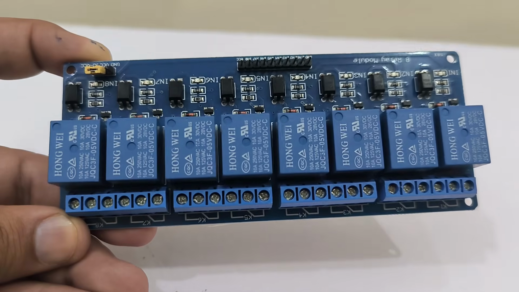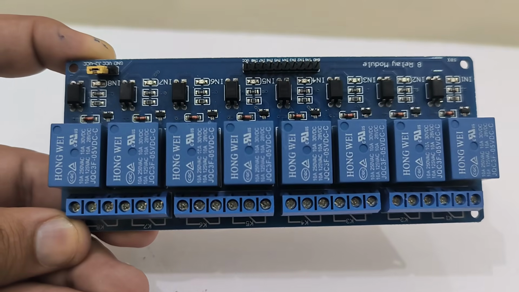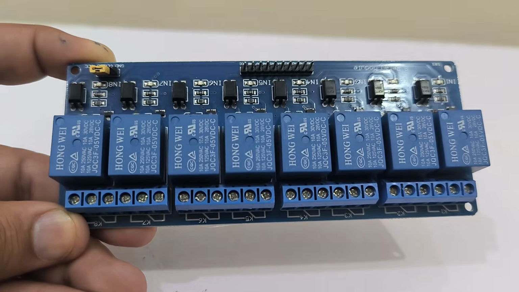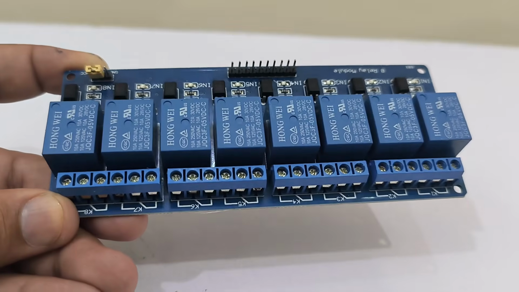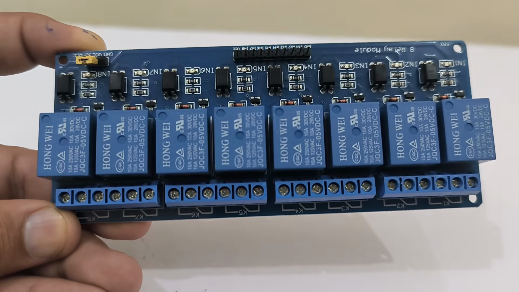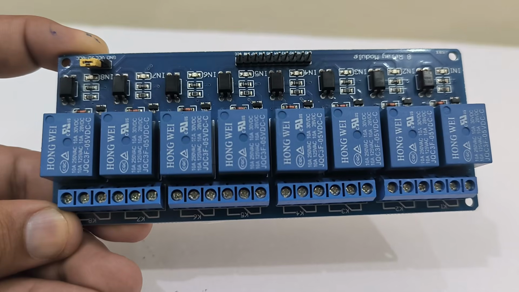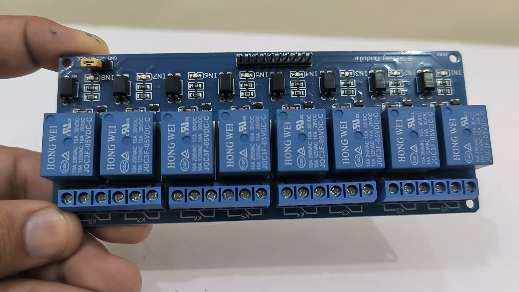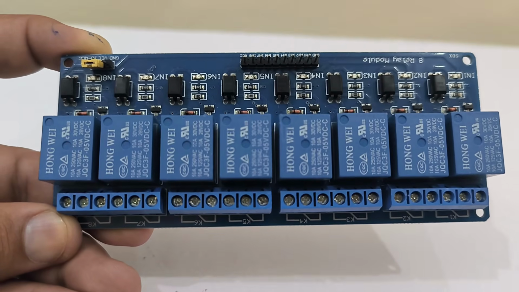One of the biggest advantages of using relays is that they allow a low voltage controller like the ESP32 to safely control higher voltage loads without any direct electrical connection.